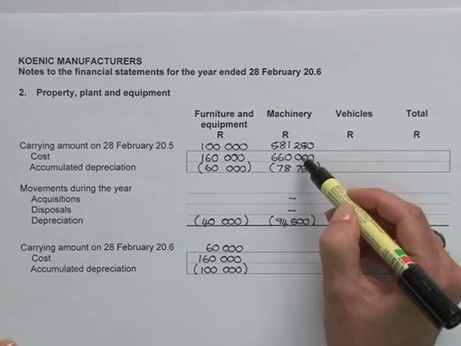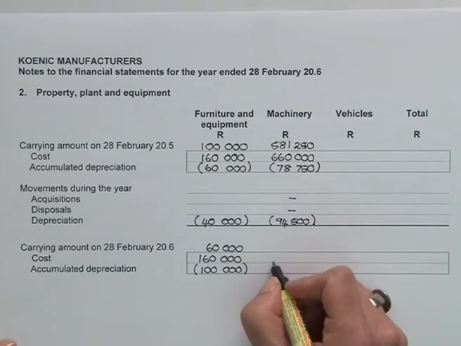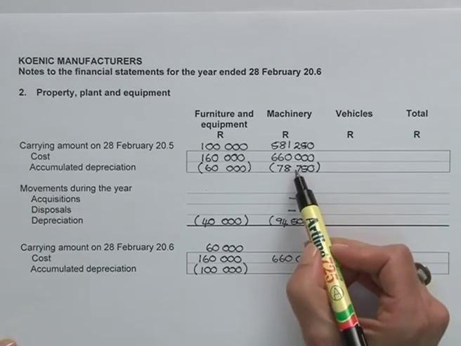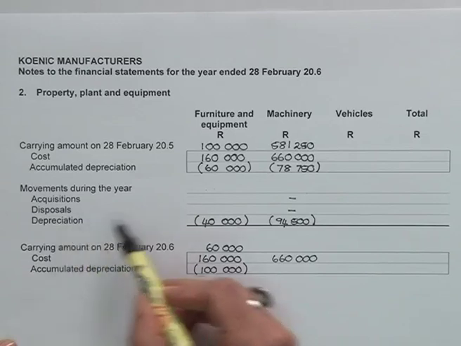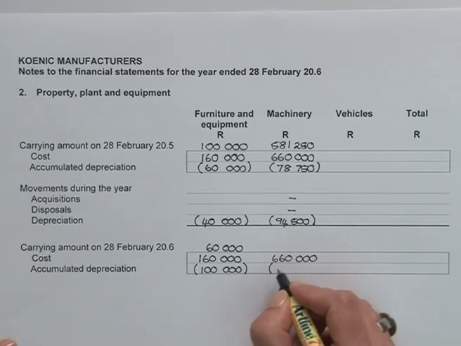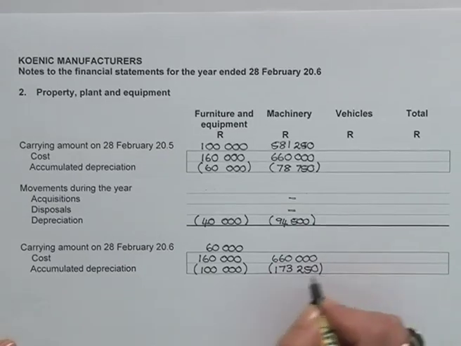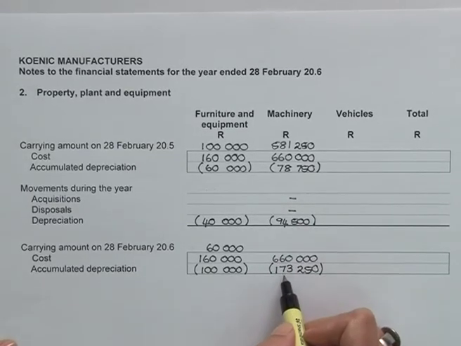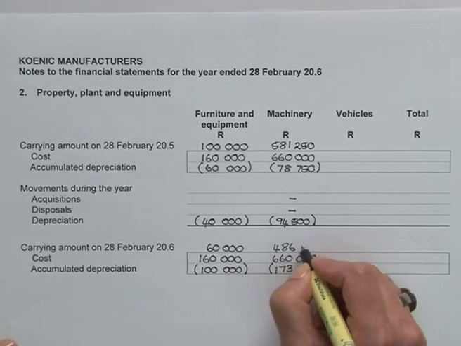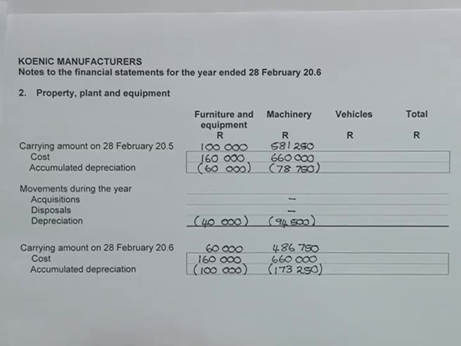Cost price at the end is the 660 plus or minus none of the movements influencing the cost price. So I will end up with the 660,000 at the end of the year again. That's 78,750 plus the depreciation for the current year will result in my accumulated depreciation at the end of the year, 173,250. And the cost price minus the accumulated depreciation will give me my carrying amount of 486,750.